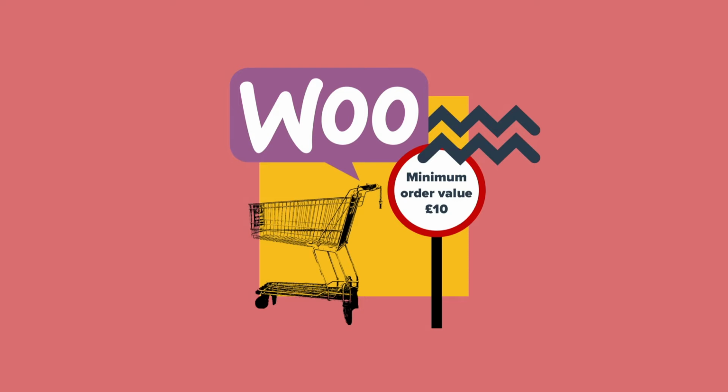So for your WooCommerce store, you may want your users to spend a certain amount before they can complete their order. So for this, you need to set a minimum order value. So for example, they may need to spend £10 or £20 before they can complete their order. And then sometimes you may also need to ignore certain products.